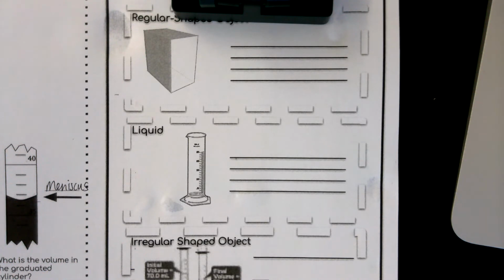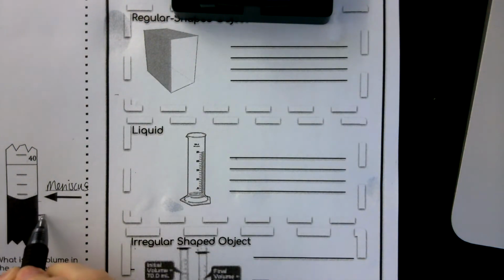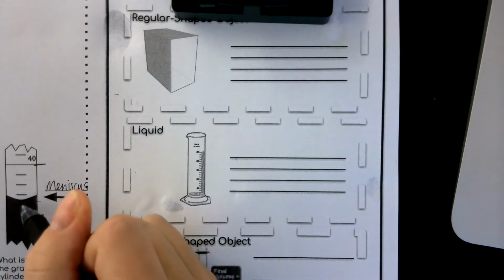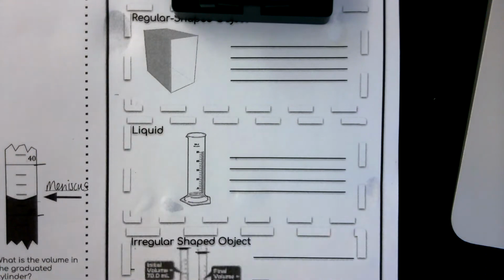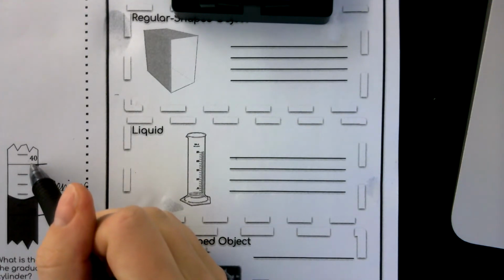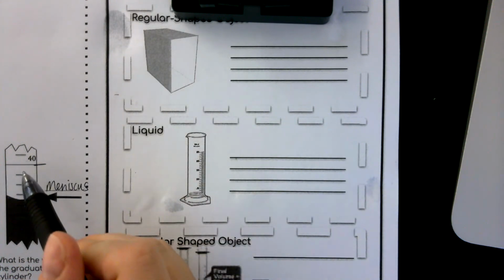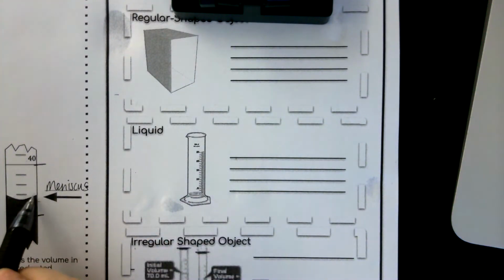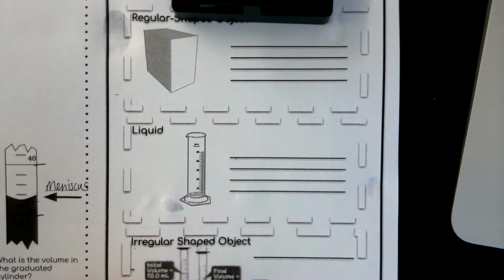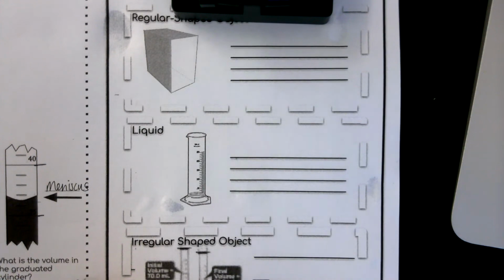Okay, guys, so be careful. Be careful of your rounding. Some of you are rounding too much, okay? So if we look at this, 35 is down here and 40 is up here. And then I have 1, 2, 3, 4 lines in between. So it's 35, 36, 37, 38, 39, and 40. Okay? So each line represents 1, but this meniscus goes to the halfway point. Okay, so it's 36 and a half. 36 and a half milliliters.